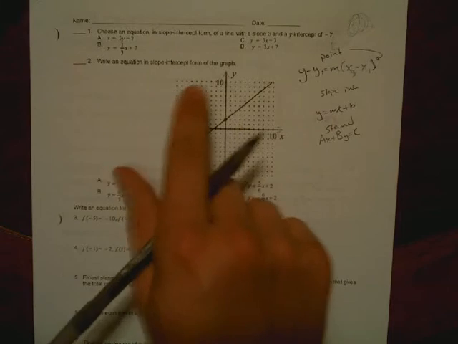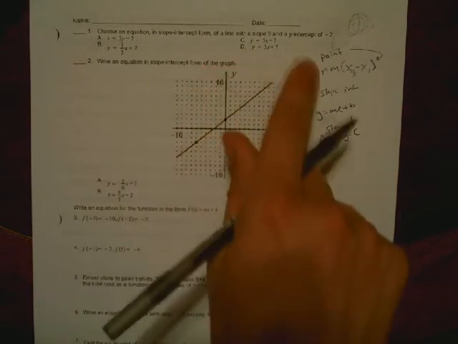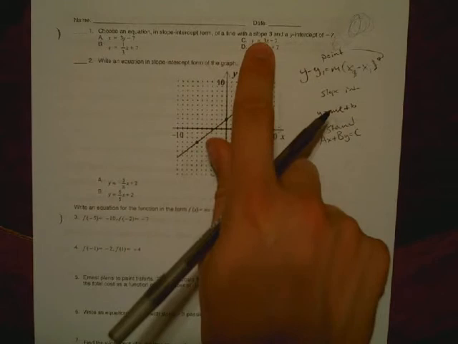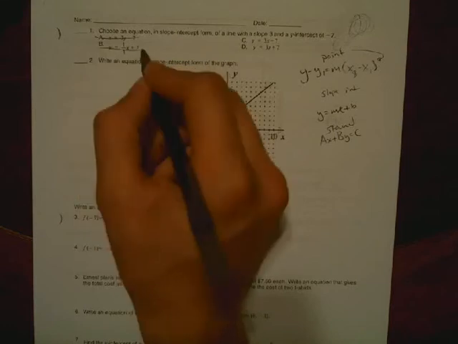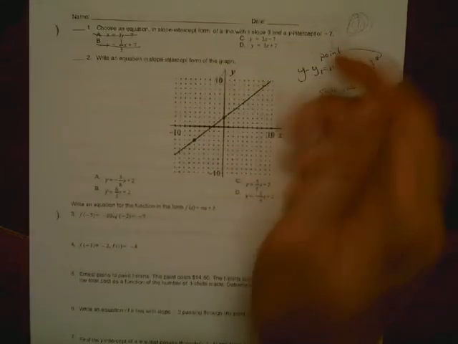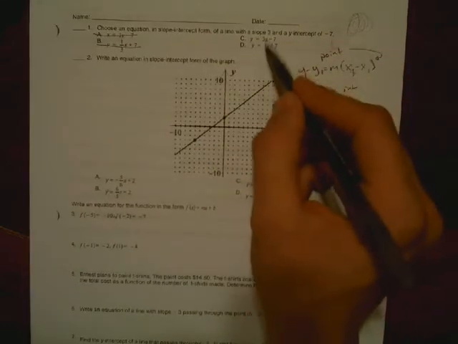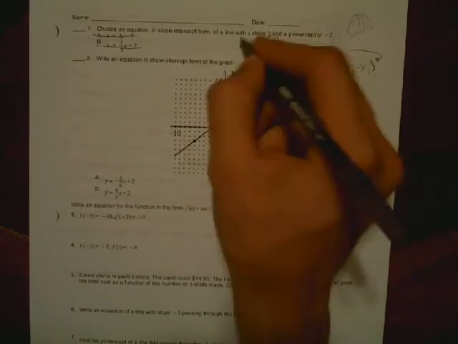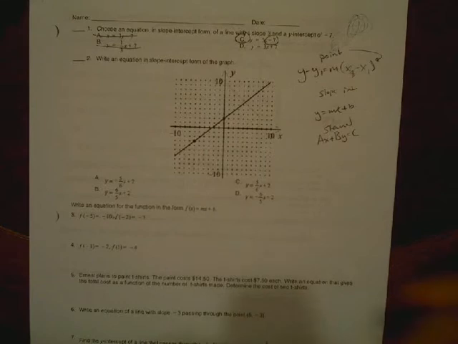On number 1, we're going to choose an equation in slope-intercept form of a line with a slope of 3 and a y-intercept of -6. So the first thing we're going to do is look for that slope of 3. If we remember y equals mx plus b, it's going to be the number paired with x. A is not going to be it because the 3 is paired with the y and not with the x. B, we don't have a 3 paired with the x. And C and D both have that 3 paired with the x. So they're good. Y-intercept of -7. Here's our intercept of -7, so our answer choice will be C.